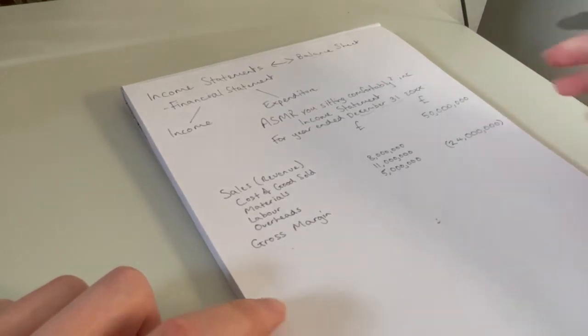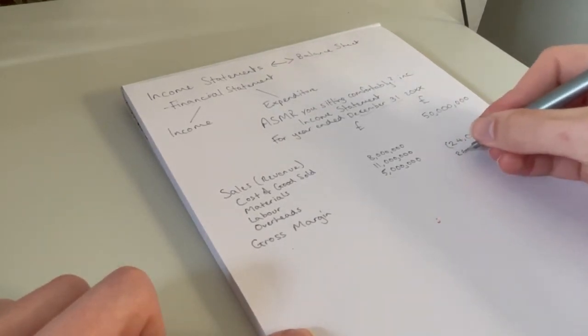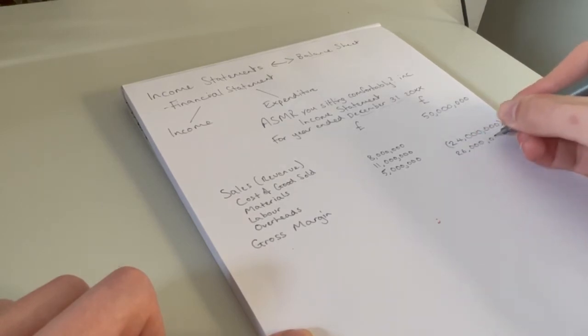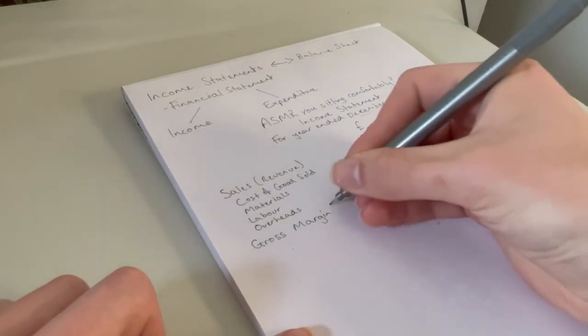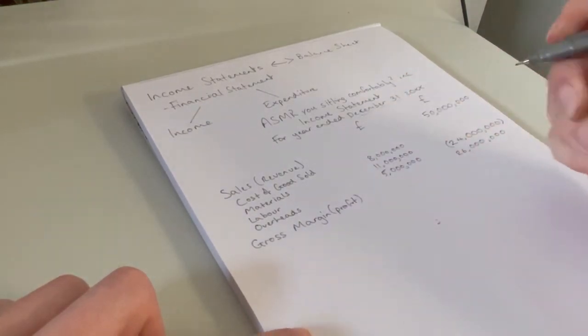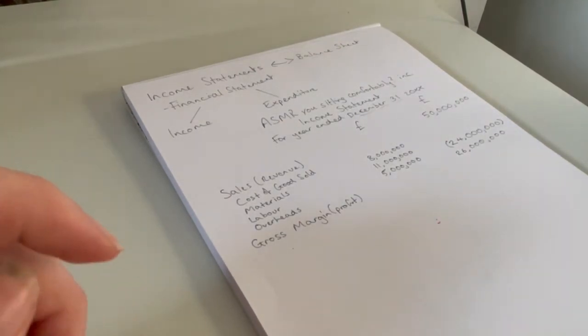As such, this gives us our gross margin, which is 26 million pounds. That can be gross margin or gross profit. Again, these are interchangeable terms. You might see gross profit used, you might see gross margin used, it just means exactly the same thing.